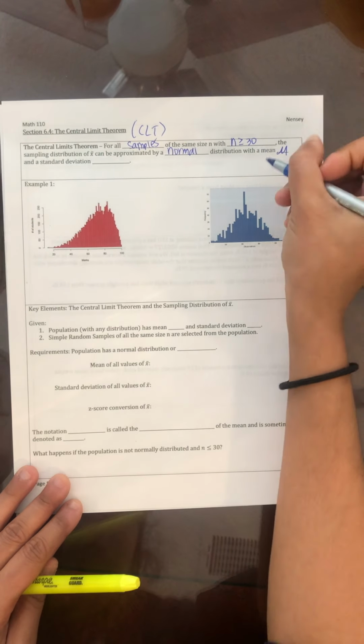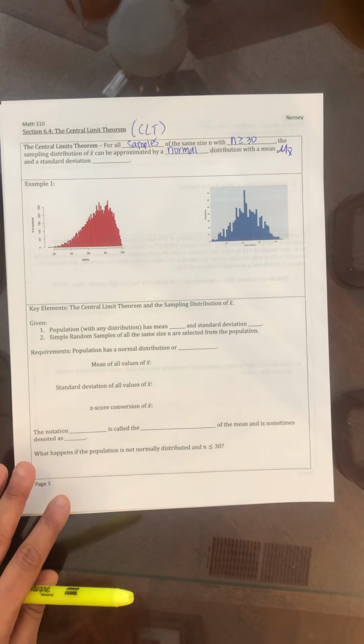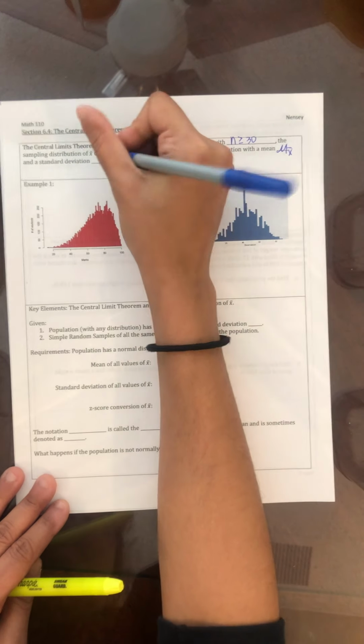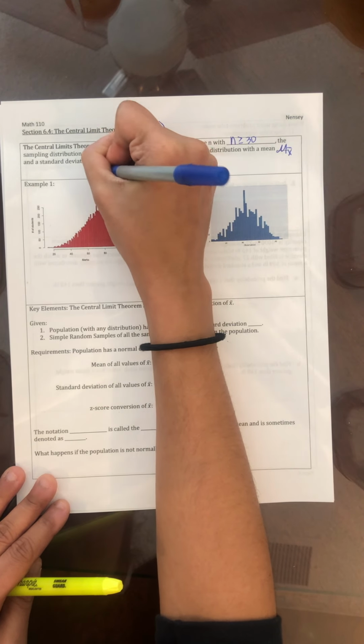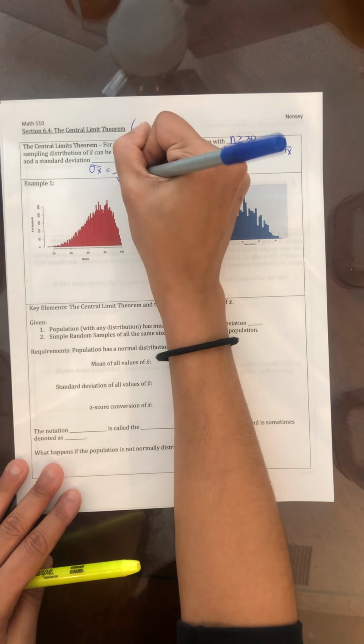Now here's where it's different. So your mean is going to be mean of x bar, and that's why I make you guys label a lot. So it's the mean of all of the means, and a standard deviation of sigma, I'm gonna write it down here, sigma x bar equals sigma over the square root of n.